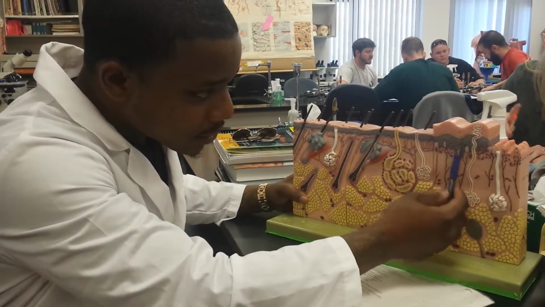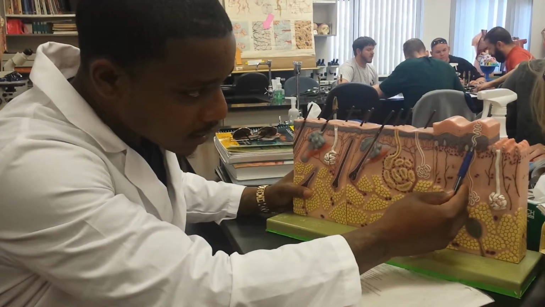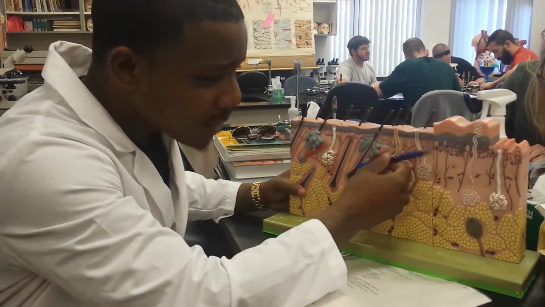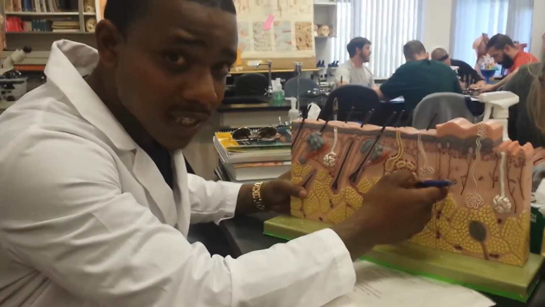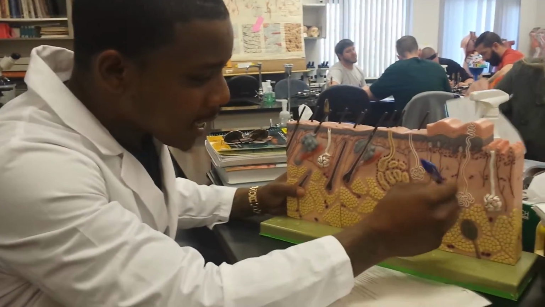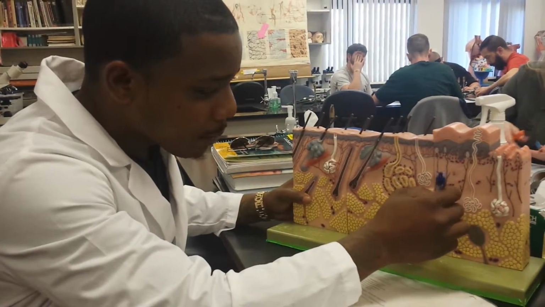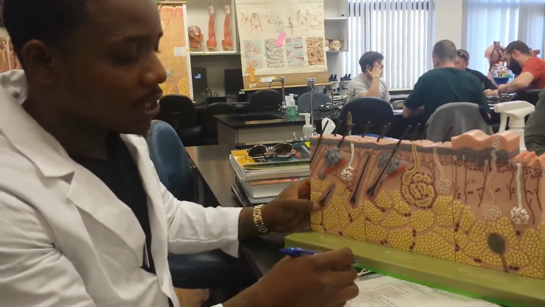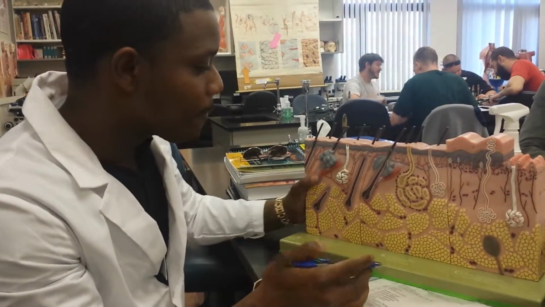At the anterior or the superior portion of this model, in the papillary layer, we'd be dealing with areolar connective tissue. In the dermal region, we'd be dealing with dense, irregular connective tissue, a variety of different tissues here. And distal to the most inferior portion, we'd be finding adipose tissue in the subcutaneous layer.